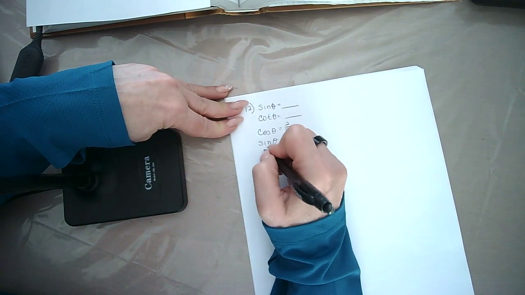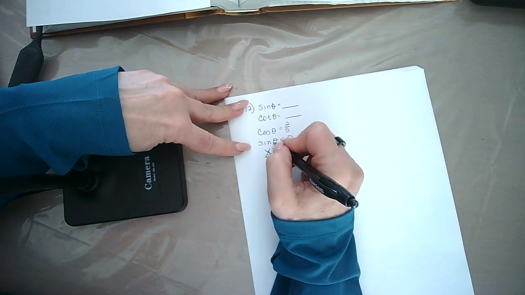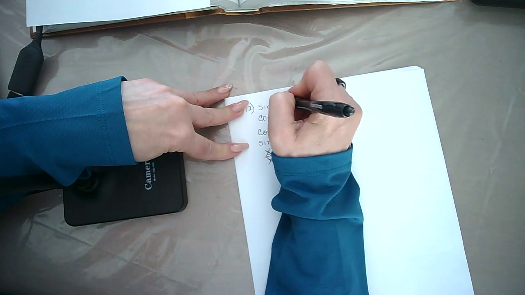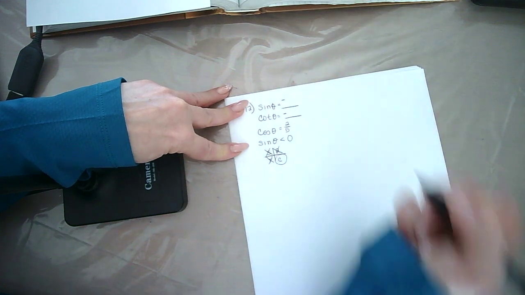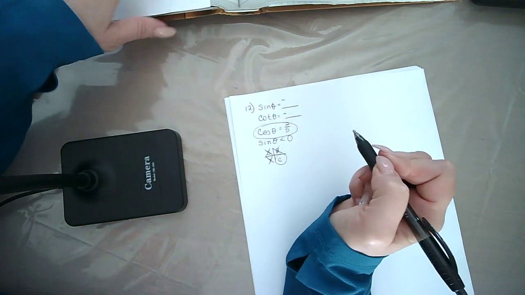Sine is positive, so I'm not here, and I'm not here because cosine's positive. And then sine is negative. So I'm living in quadrant 4. So I know sine's going to be negative and cotangent's going to be negative. They only give me one value, so I'm going to go to my Pythagorean identities, okay?